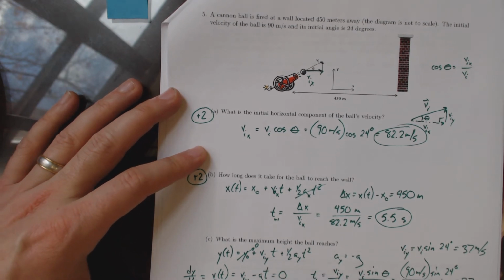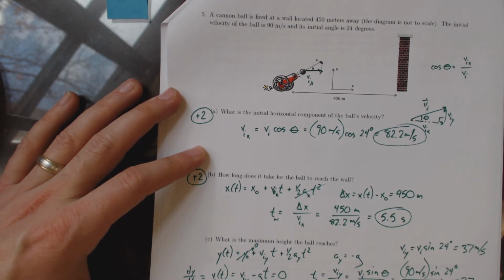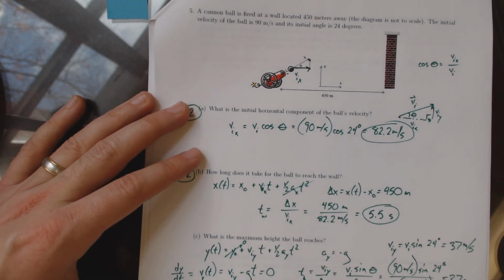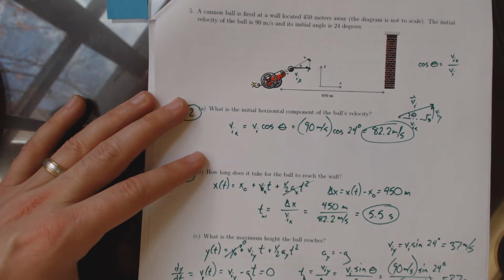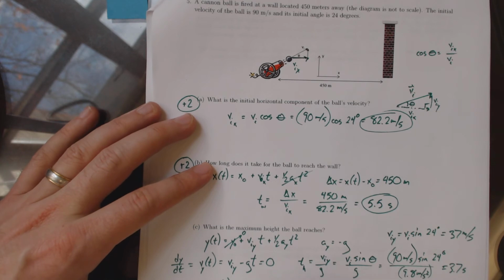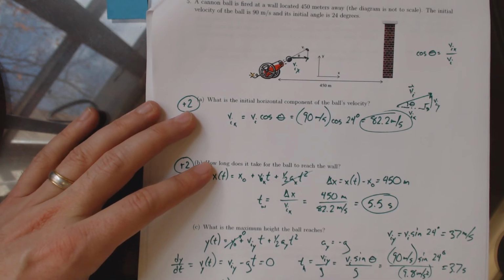So it's equal to my initial velocity. I'm going to write it out again. The initial sine theta, so this is 37 meters per second times the time. So that's 3.7 seconds. So that's times th.